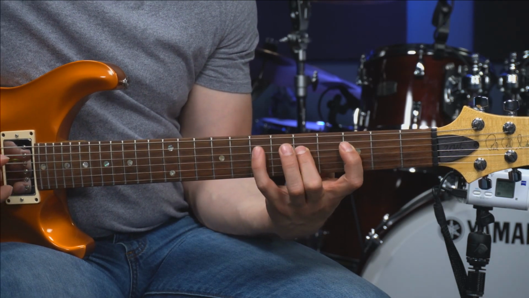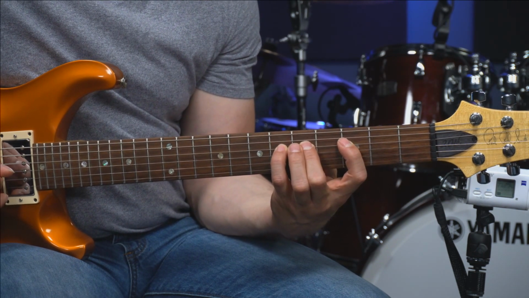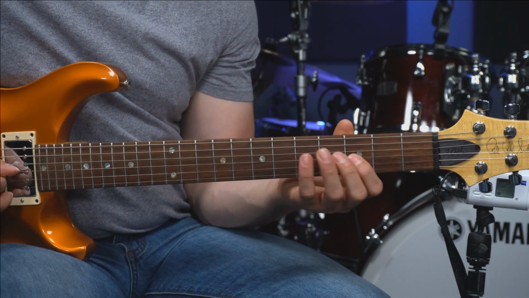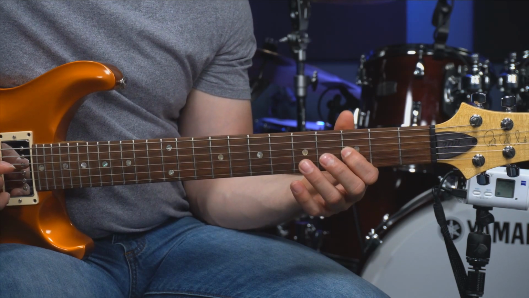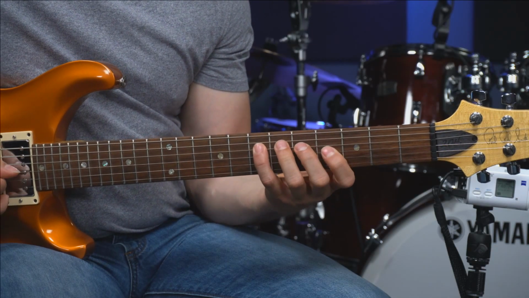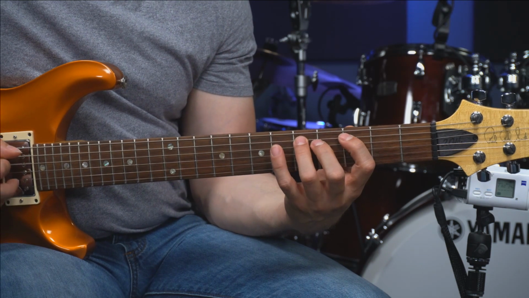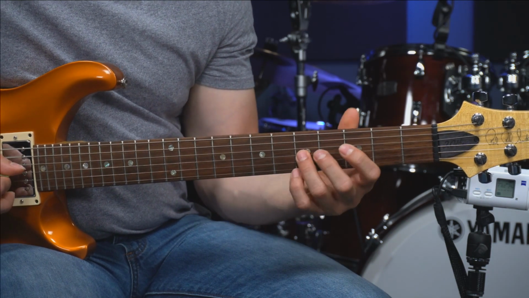4, 5, 6 is normally here. Lower that by 1/2 step as well. 6, 7 is normally here, so lower that by 1/2 step, and then back to C. So you go from a C major to a C natural minor.